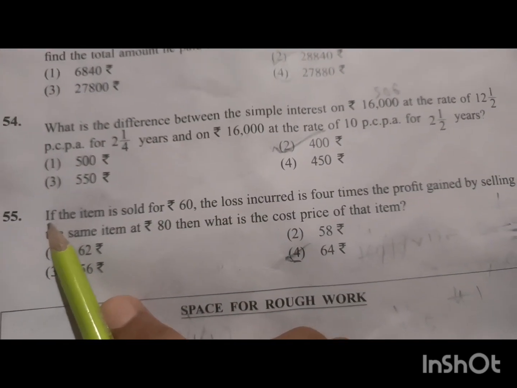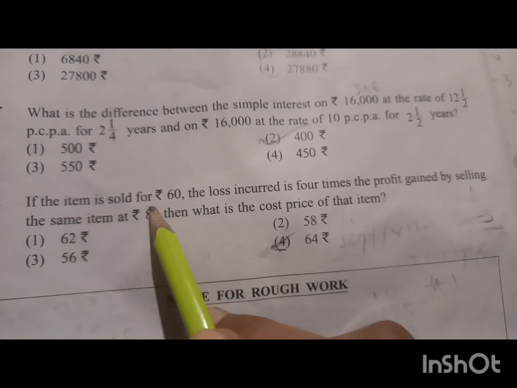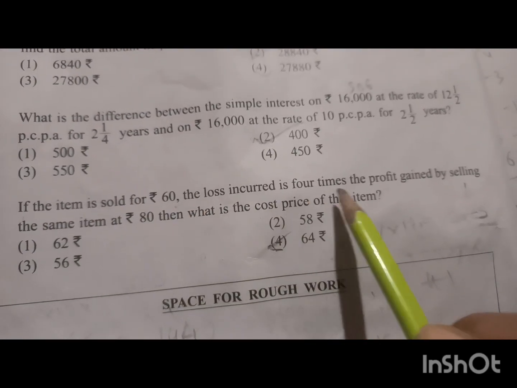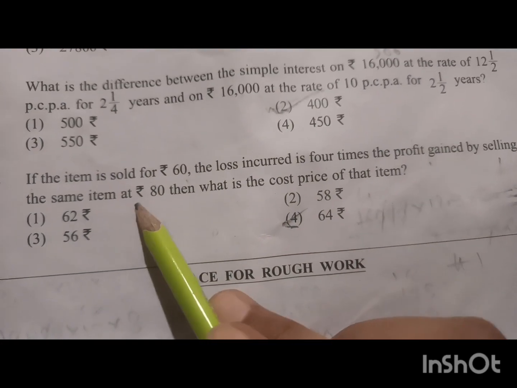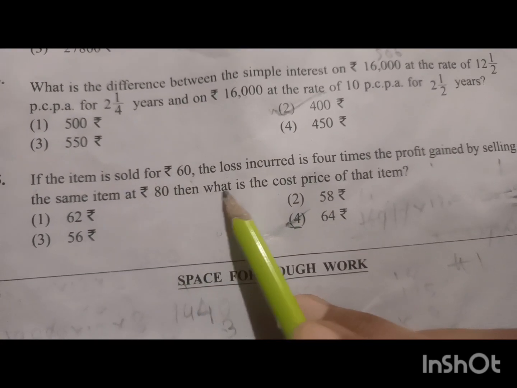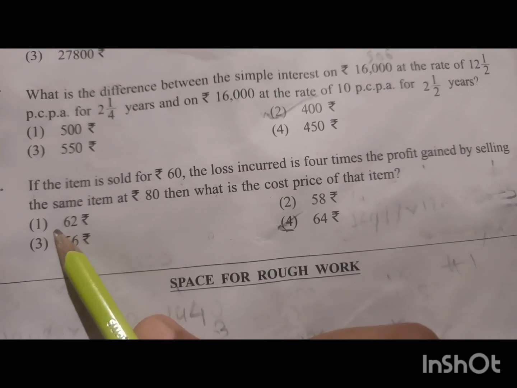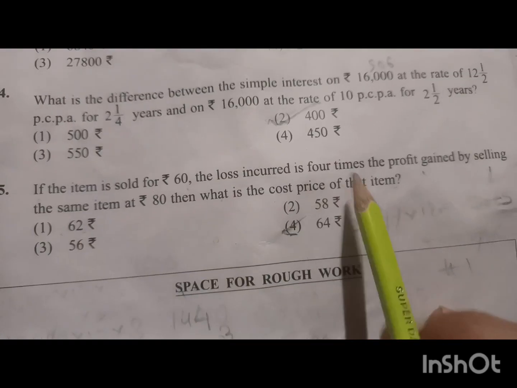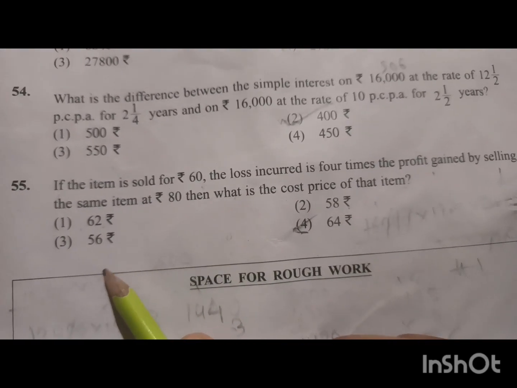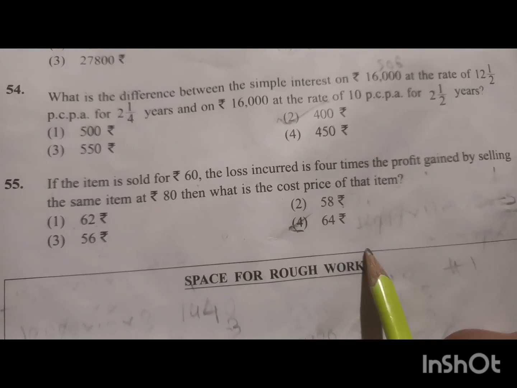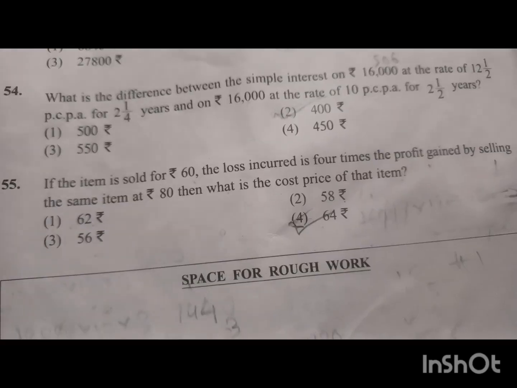Now question number 55. If the item is sold for rupees 60, the loss incurred is 4 times the profit gained by selling the same item at rupees 80. Then what is the cost price of that item? Option number 1, 62 rupees. Option number 2, 58 rupees. Option number 3, 56 rupees and option number 4, 64 rupees. Option number 4 is the correct answer.